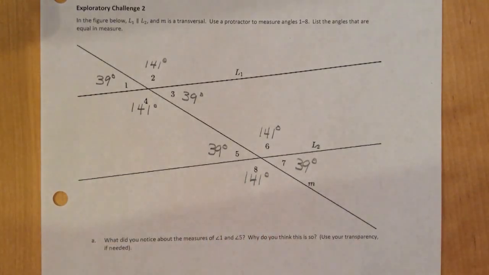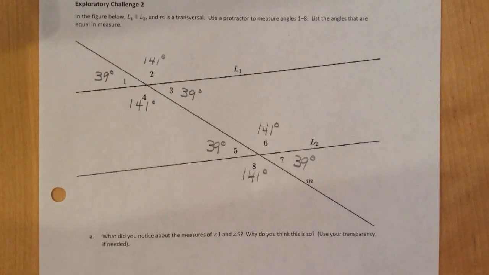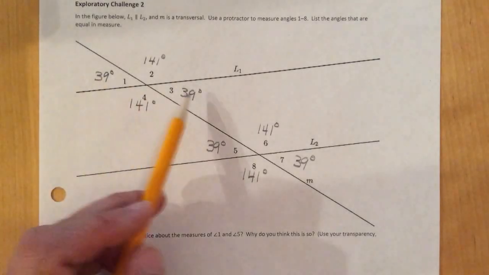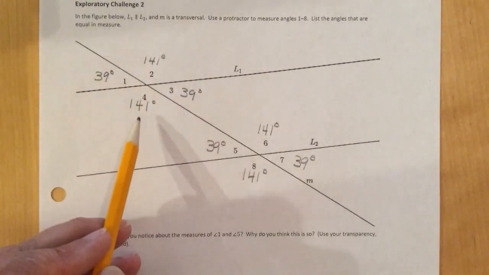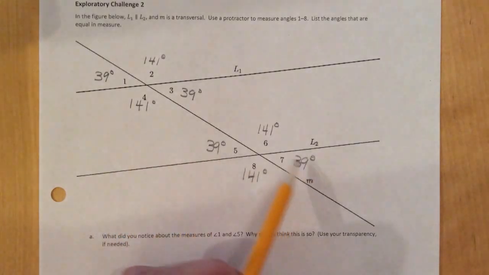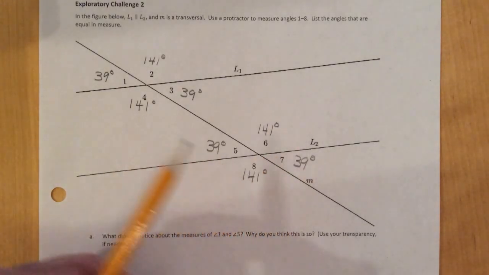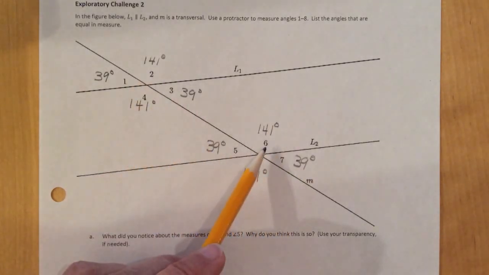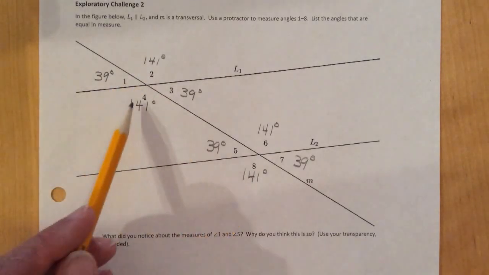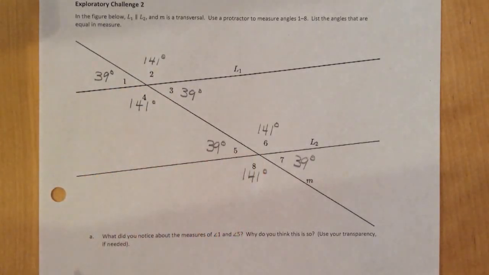So we got the same result of the vertical angles being equal in measure in both cases, but now we have these other pairs of angles that are also congruent to one another. So we want to explore that.